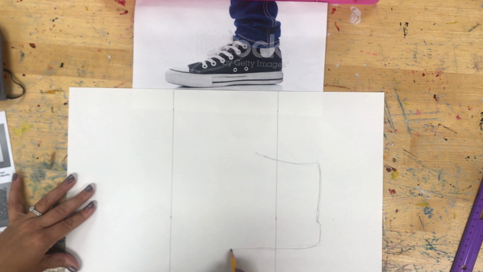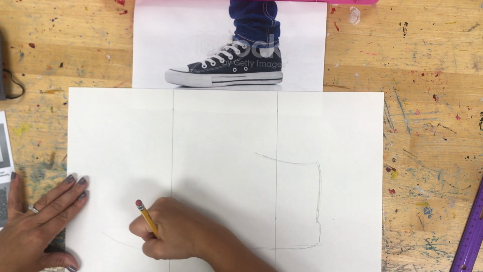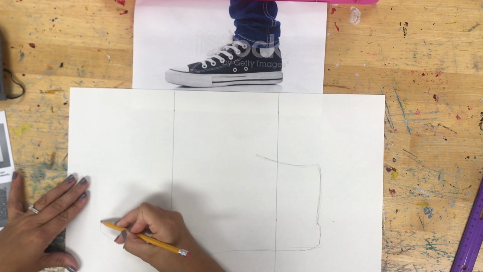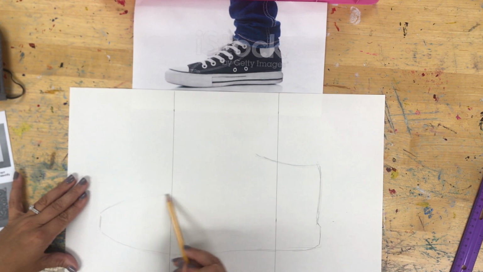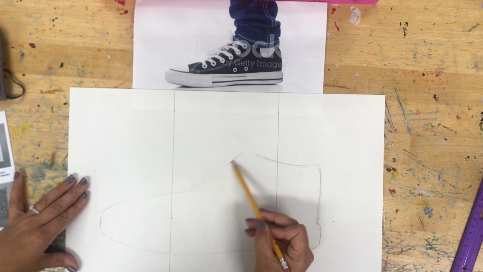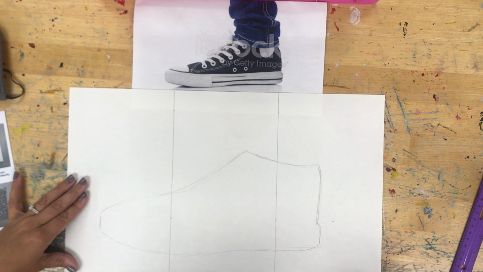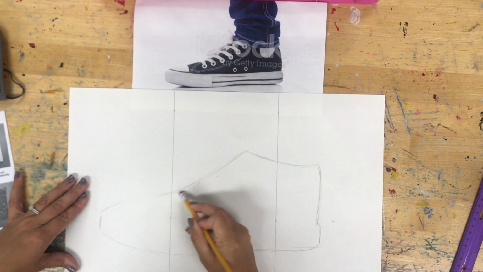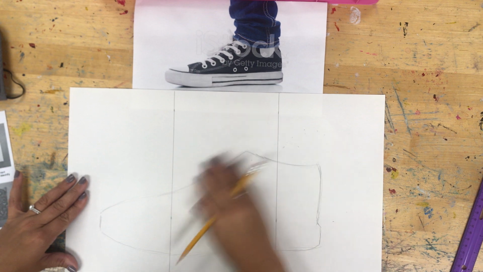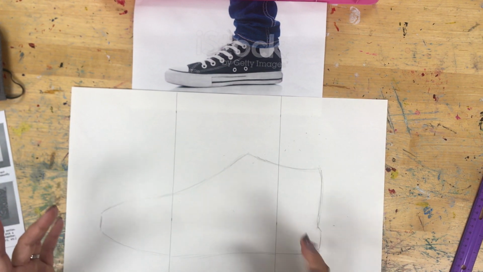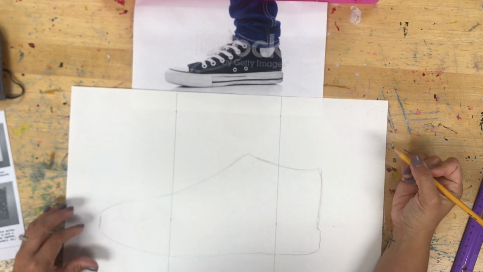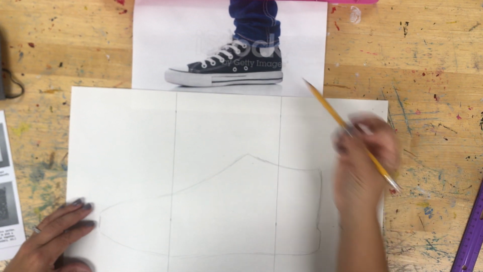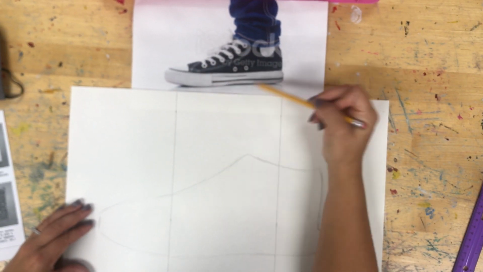Drawing the base of the shoe, kind of comes down, and then goes up into this section. So again, going nice and slow, really paying attention to the direction and the angles of everything. All right, so that looks like a pretty good outline for just the outer part. You could always go in and clean some of this stuff up later. So I have a good portion in the middle, good portion in the left, and a good portion here on the right side.